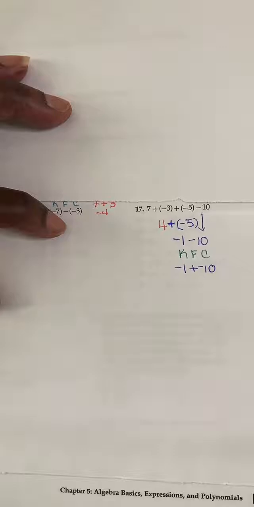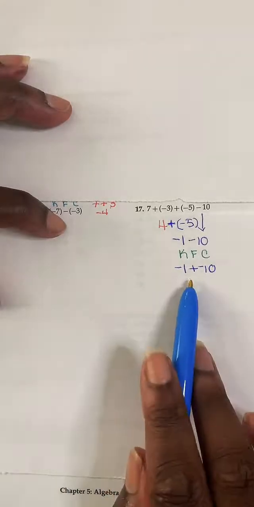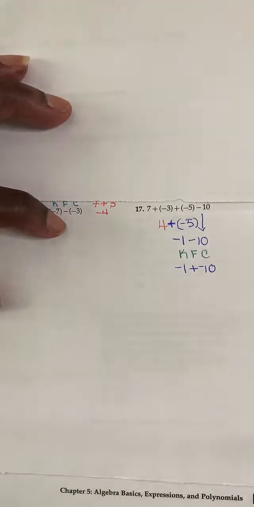Okay. So, what will be my answer? Yes, 2 negatives is a positive when you're multiplying. That's the only place in life that makes sense in math, for 2 negatives to be a positive. Okay, all right, so yes, this will be a negative 11.